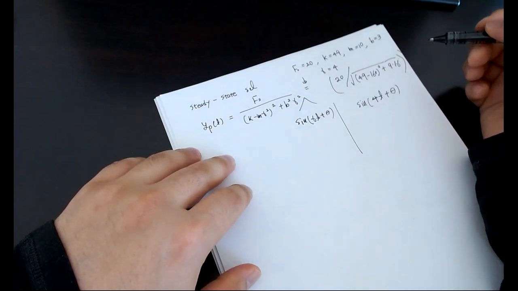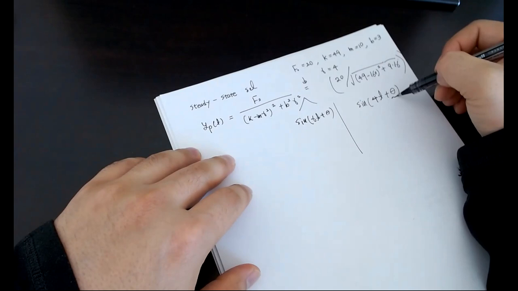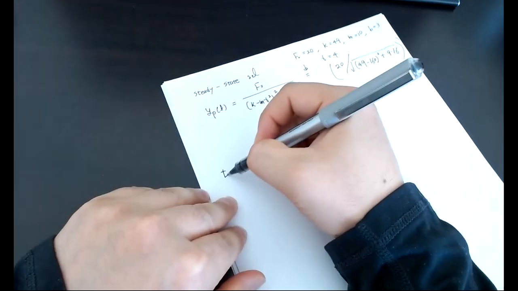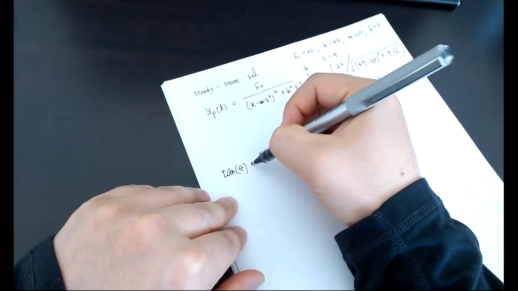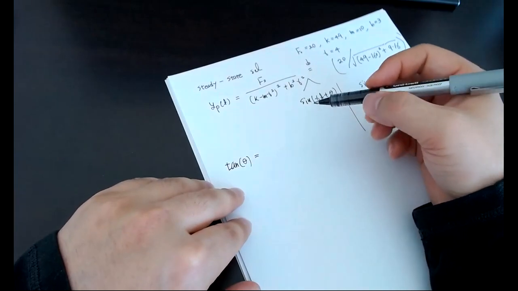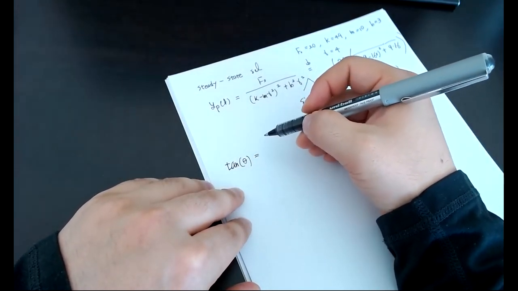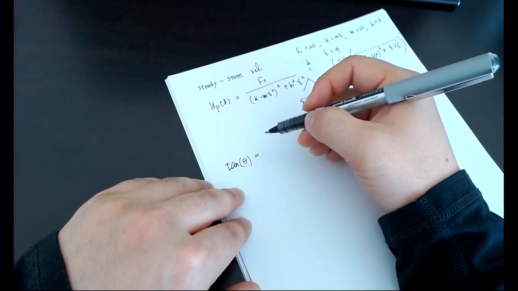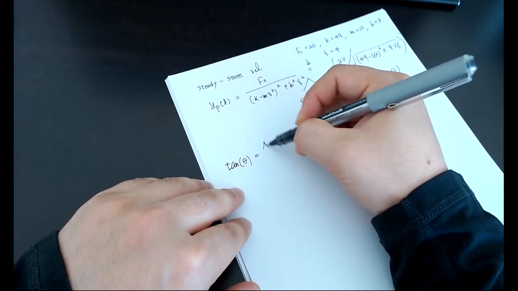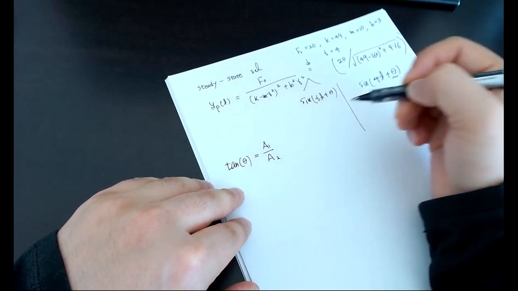But now, how can you find theta? Tangent theta is equal to C1 over C2, isn't it? Well, in this case, A1 over A2, right?